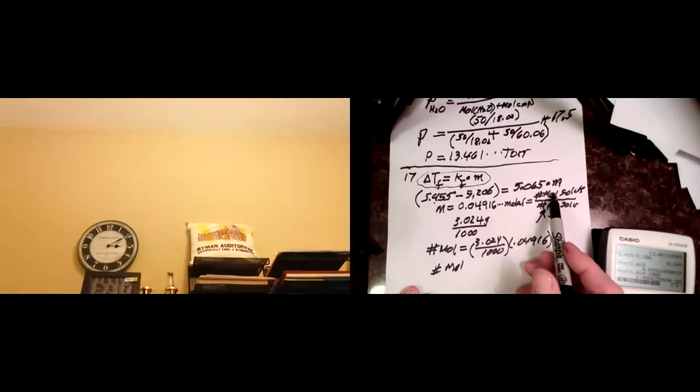So to solve for number of moles, I need to multiply that by the 3.024 times 1,000 times what I got up here. And now I've come up with the number of moles is 1.4866 times 10 to the minus 4 moles.